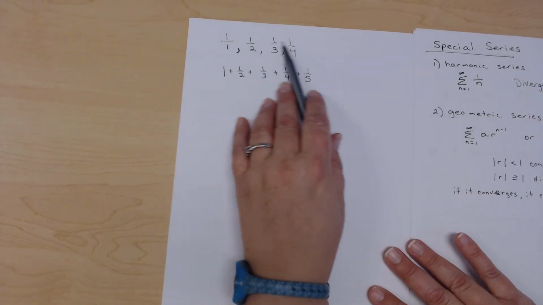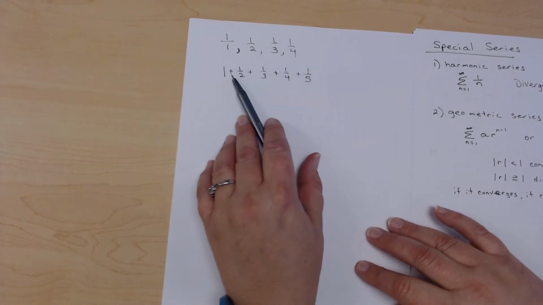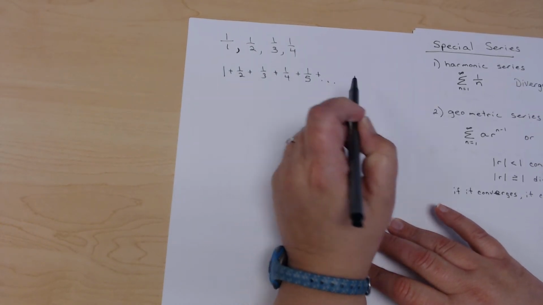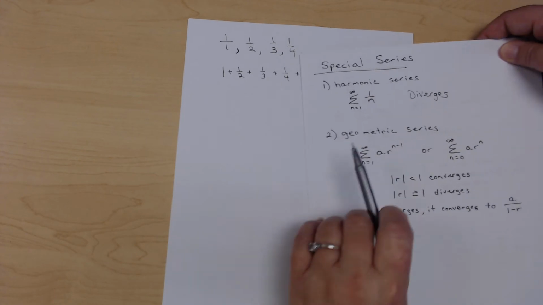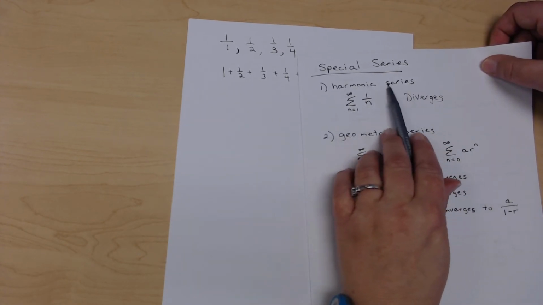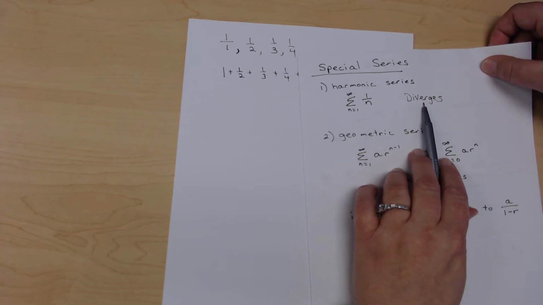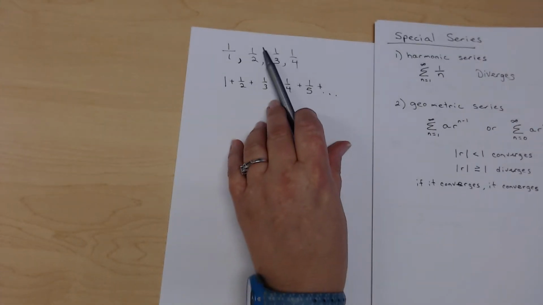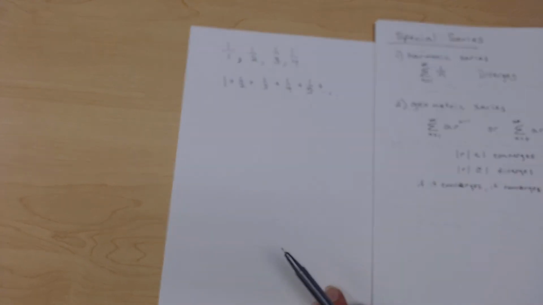We're used to this. We now got to change our gears that we're going to be adding. We put plus dot dot dot. So as soon as we talk about adding, as soon as we talk about a series, it diverges. Okay, so keep that in mind. Really, there's a huge difference between sequences and series.